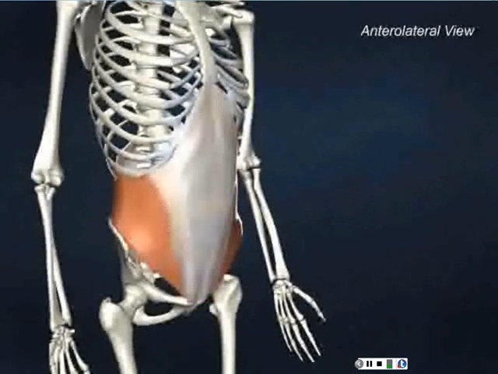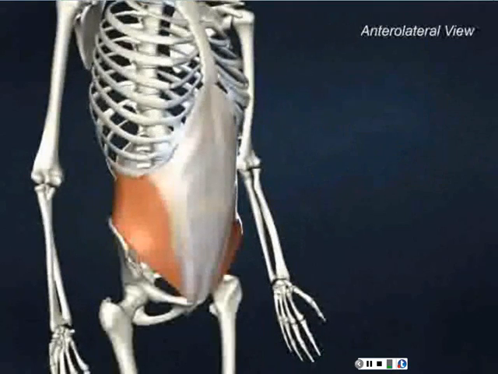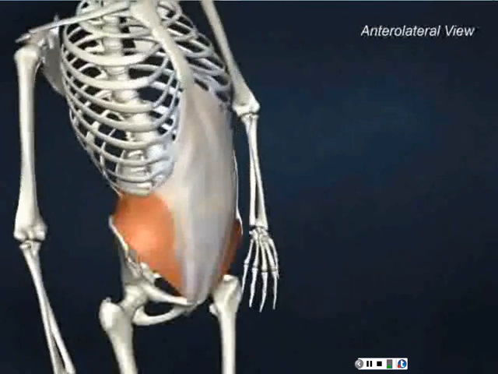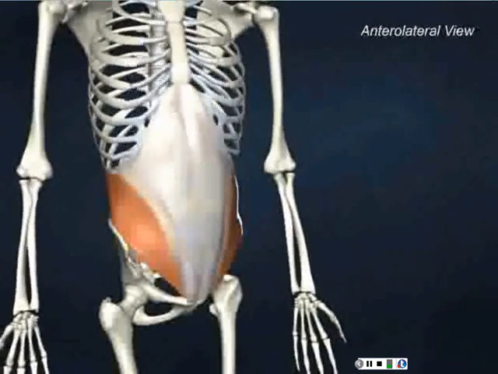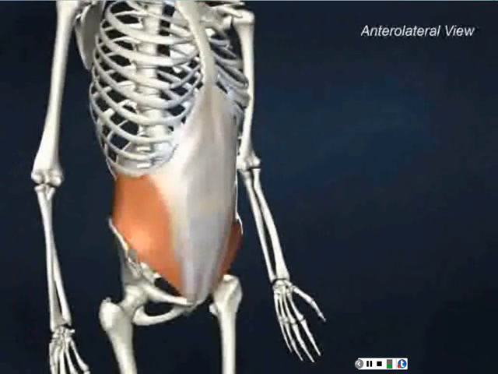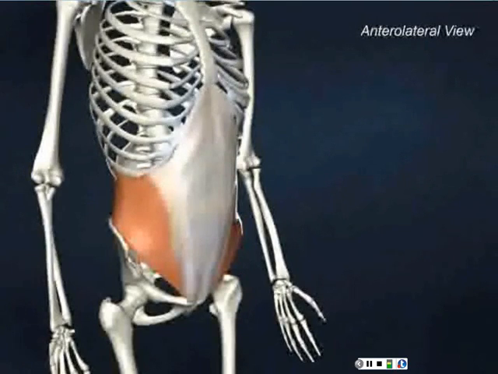Acting bilaterally, the internal obliques support and compress the abdomen, raise intra-abdominal pressure, and flex the vertebral column anteriorly. Acting unilaterally, the internal oblique laterally flexes and rotates the vertebral column to the same side. Due to the compressive effect on the abdomen, the internal obliques assist in forced expiration. They are innervated by the intercostal nerves.